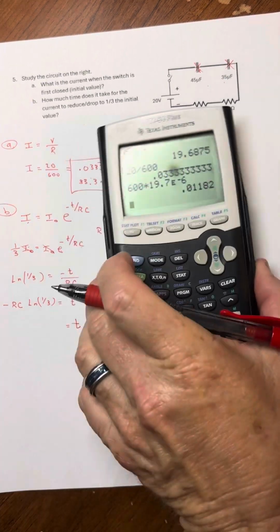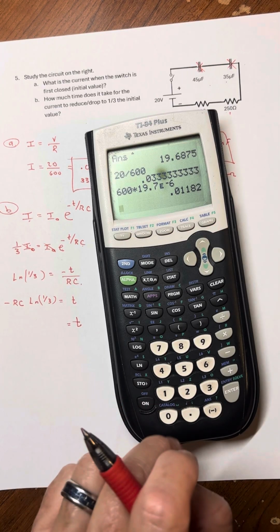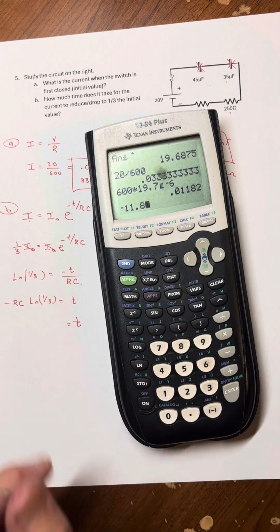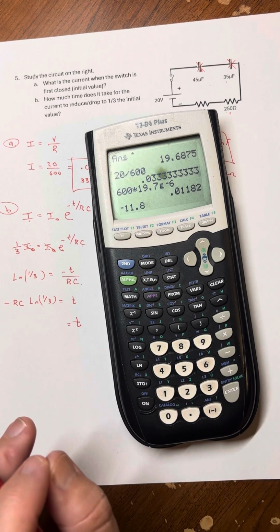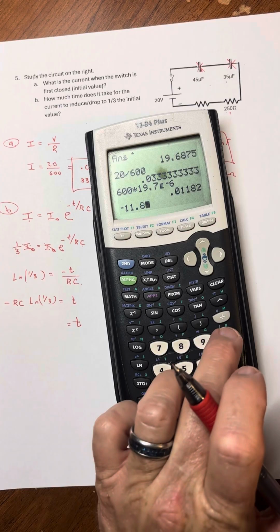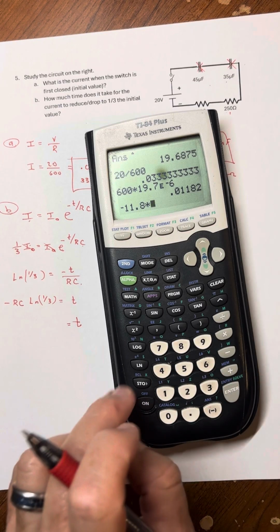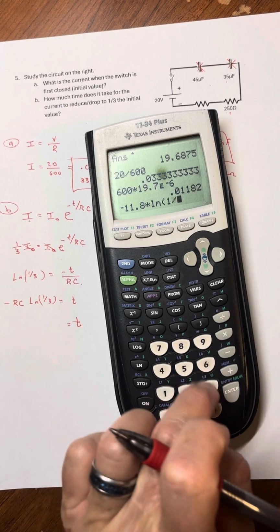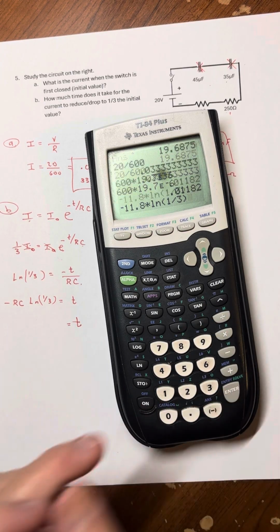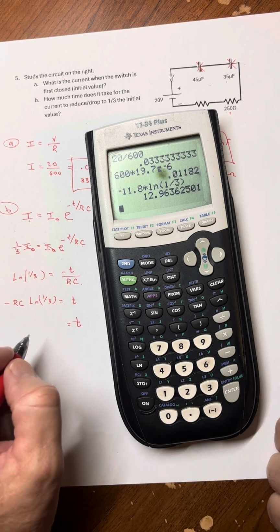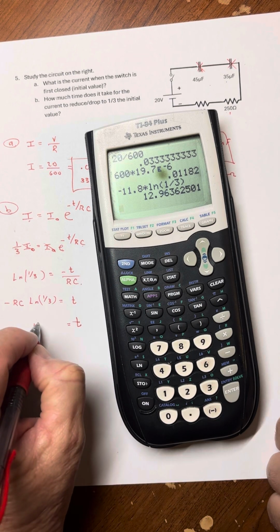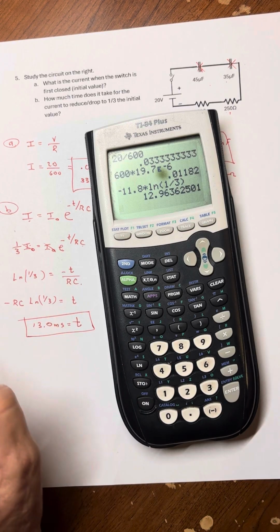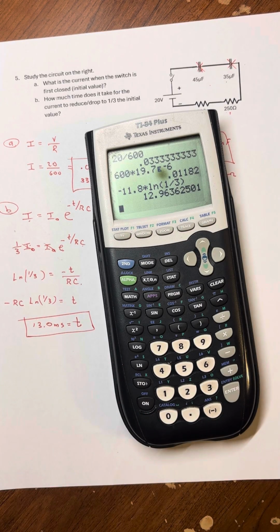And so putting that into my calculator, I get a negative, and I'll do the 11.8 milliseconds, in units of milliseconds, and then I have the natural log of 1/3. And it looks like I come out to be 13.0, and I'm in units of milliseconds. Yay! And that's it.